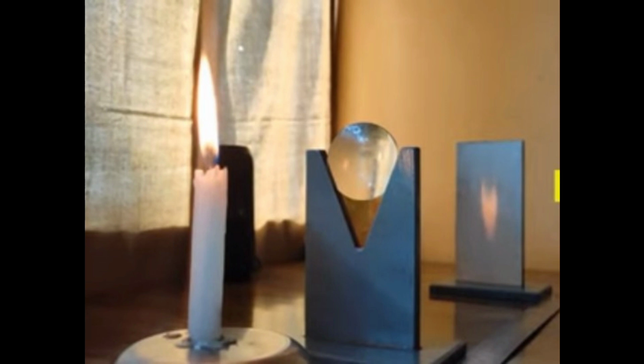Whenever we are measuring, we have to make sure that we are taking the readings from the center of the stand to the center of the candle. Okay, so that will be the same. And in the case of the screen also, we have to keep it at the center of the screen to the center of the mirror. Then only we will get the proper values.